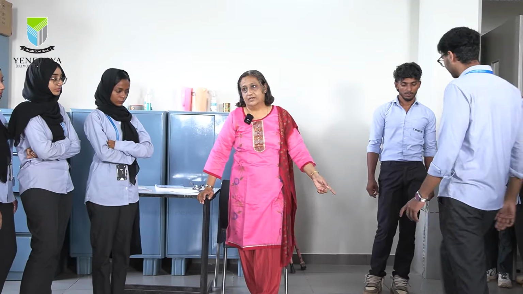Now just walk from here with your normal walking pattern. Generally the step length for a normal person is equal in both legs.